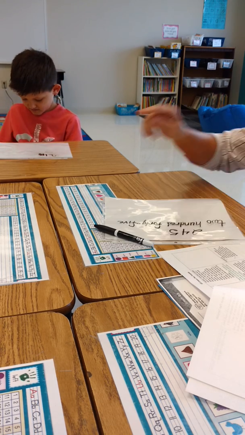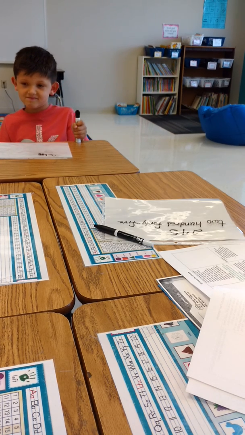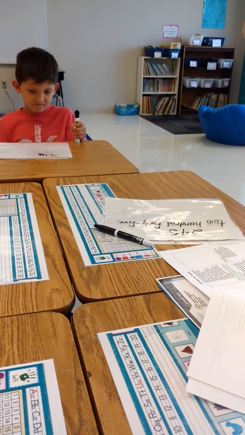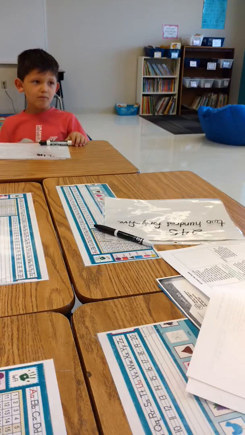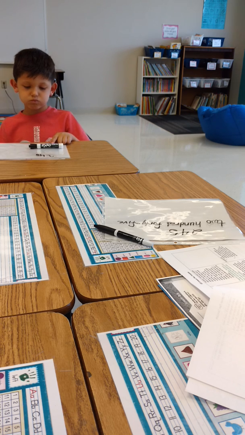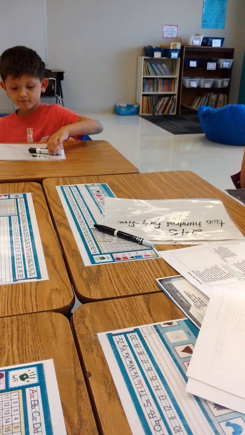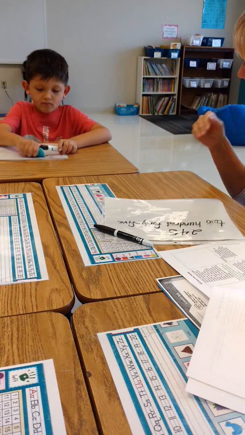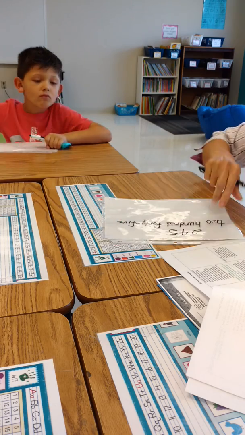Very good. Arabella, you tell him how you would figure out how to write the number from the number words. Well, I would look at the number and say it slowly so I could see the steps of how to do it. Okay, so when you say it slowly, Quinn, did you hear her? You can figure out the steps of how to write it. All right, let's move on.